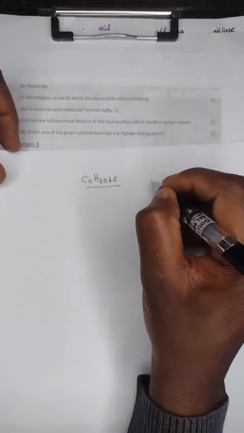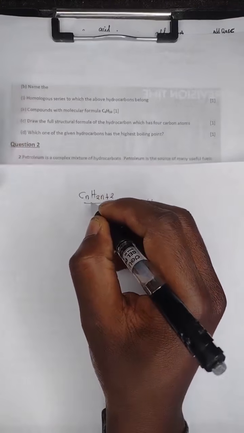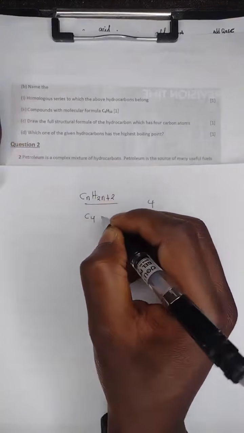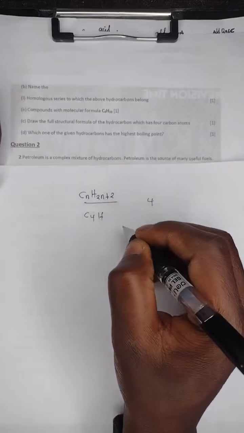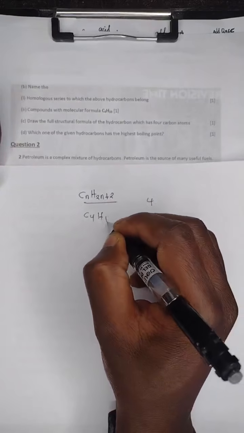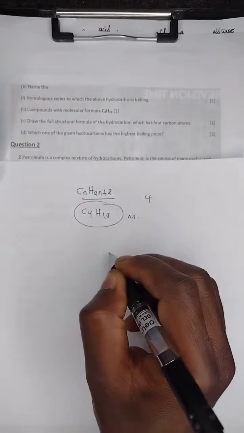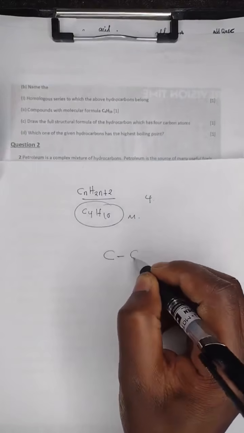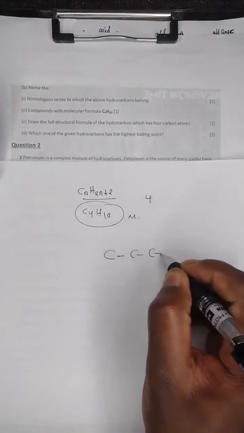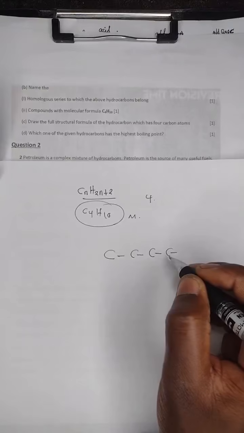So if they tell you 4, you just insert 4 where there is n. So in this case, it will be C4H, 2 multiplied by 4 is 8, 8 plus 2 is 10. So now, this is the molecular formula. We want the structure. So how do you put it? So you start by drawing the carbon chain, 4 of them. You know that alkanes have a single bond between a carbon and a carbon.